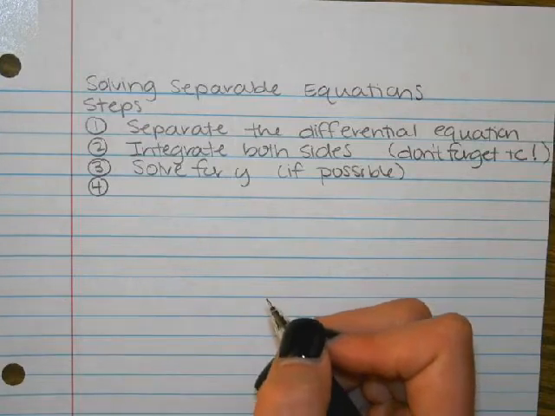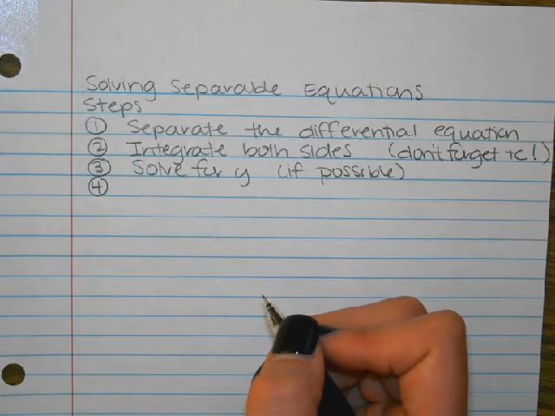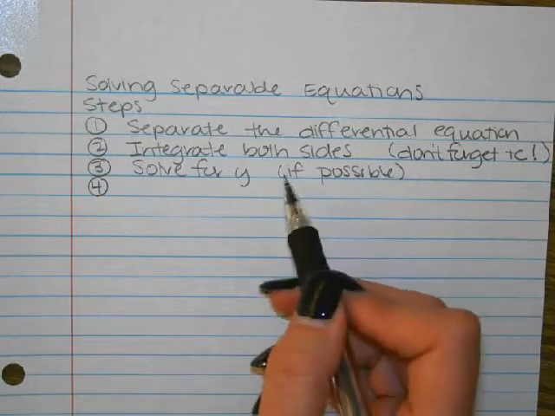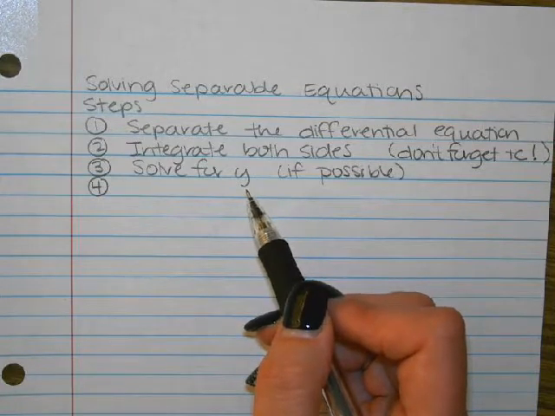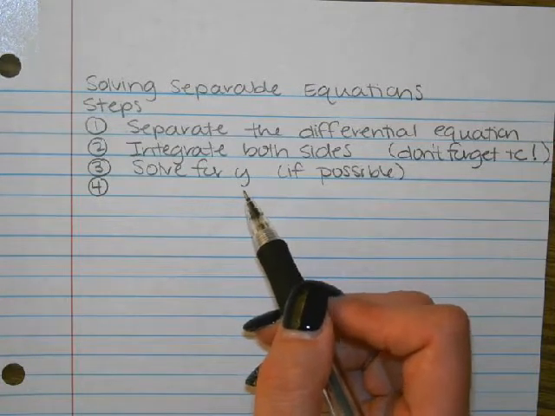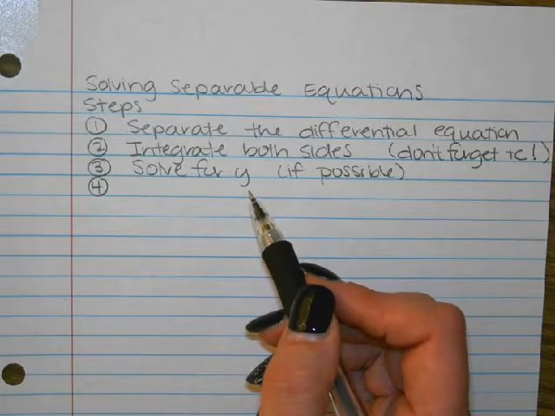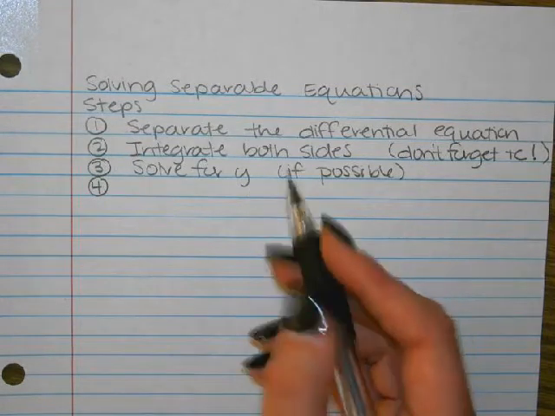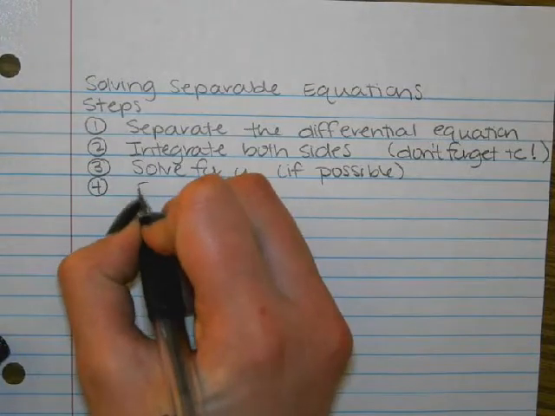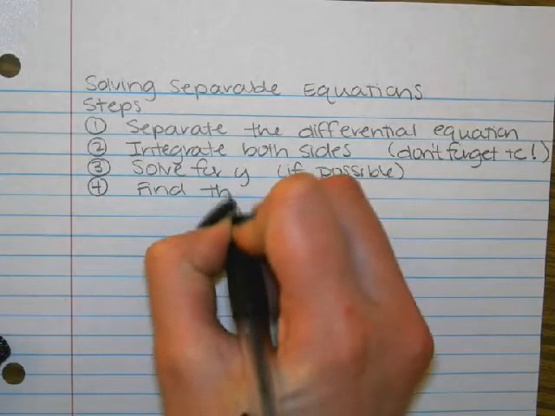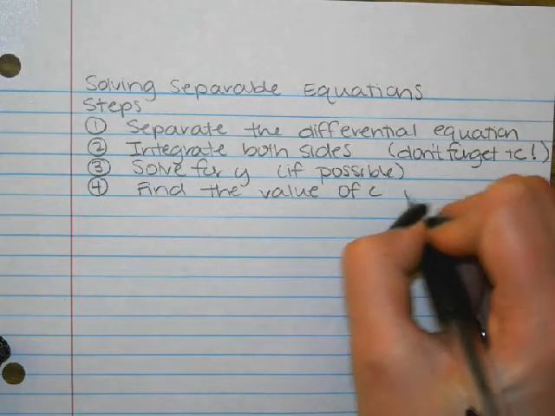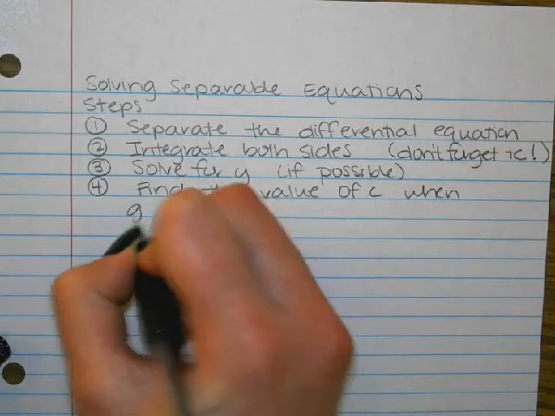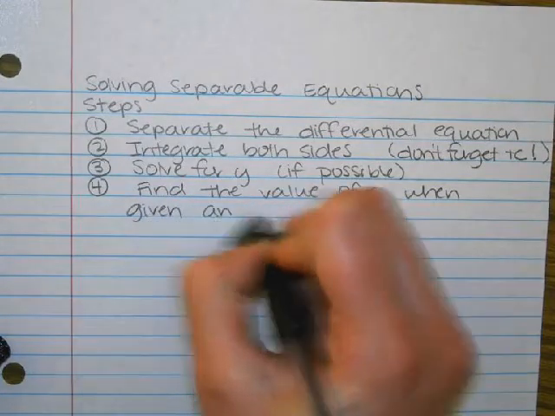if they give you a point like an initial value, they say that this is a point that's on the graph, then you can find c. So either we're going to leave it here and just call it a general solution and have a plus c in the equation itself, or if they give us a point, then we can plug that point in and solve for c. So they might have just the 3 steps, or they might have all 4 steps if they give you a point. So the last step would be to find the value of c when given an initial value.